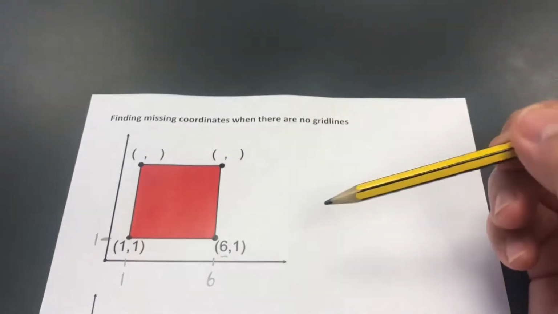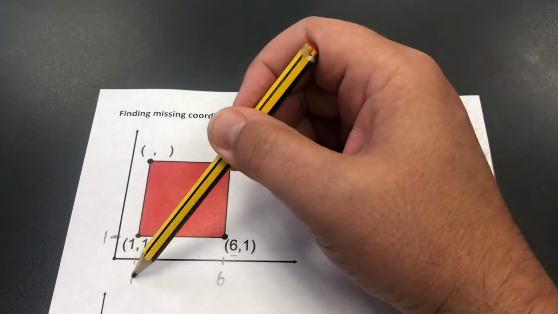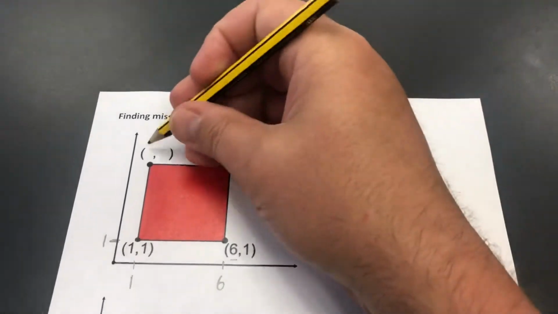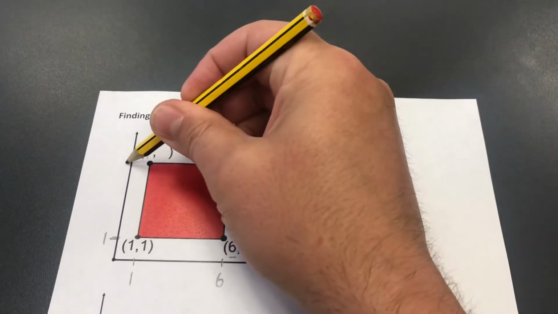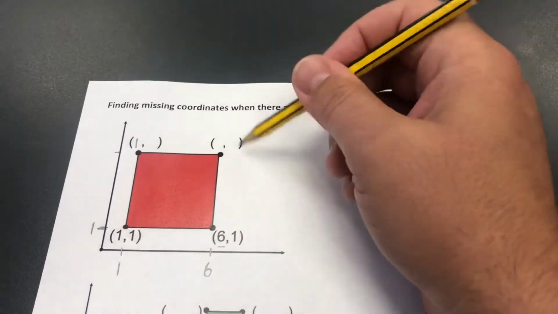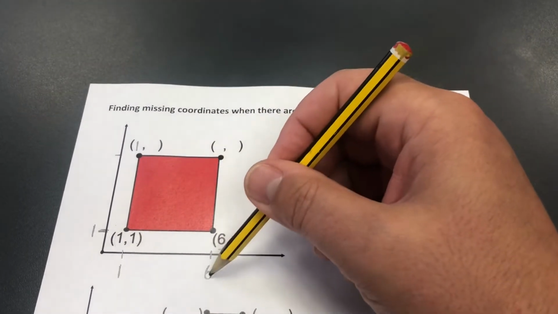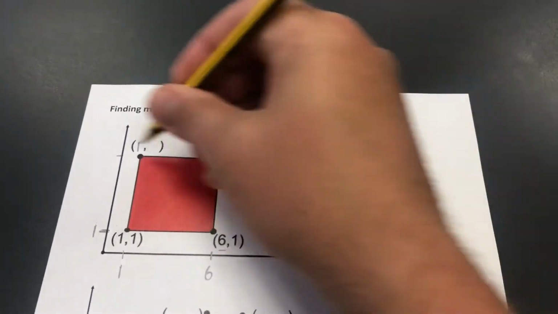So now I've got to try and use some of these facts. So this missing one here, I can see it goes across to 1, the x coordinate's 1, so that's alright. But I've got nothing up here at the moment to help me. So we'll try again. We'll see if we can do anything with this one. I can see that it goes across to 6. The x coordinate is 6, but again, nothing's telling me.